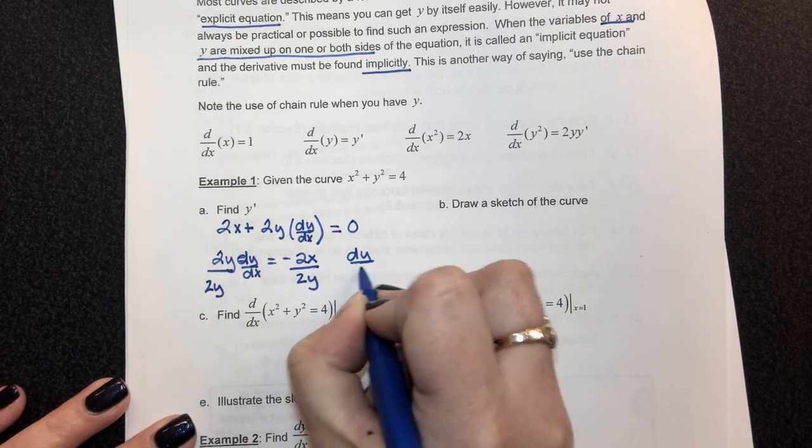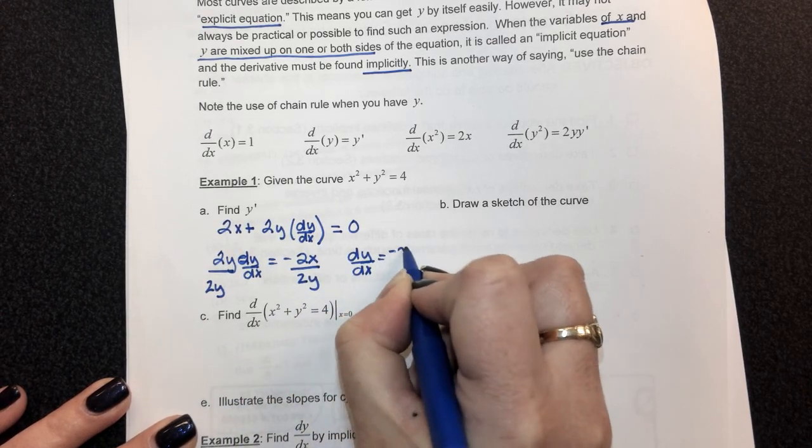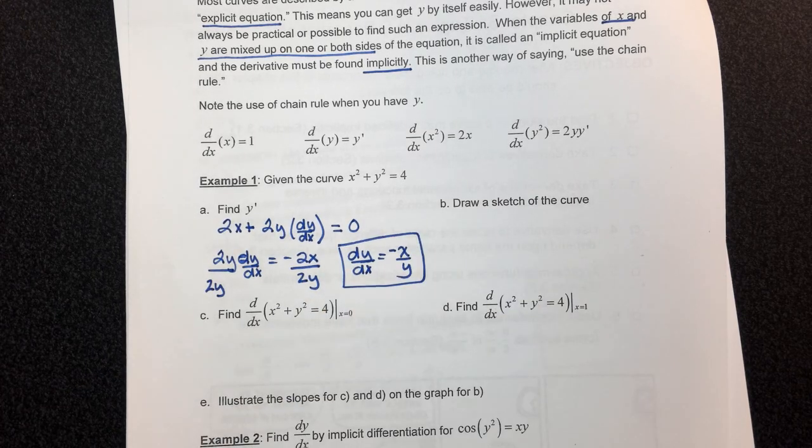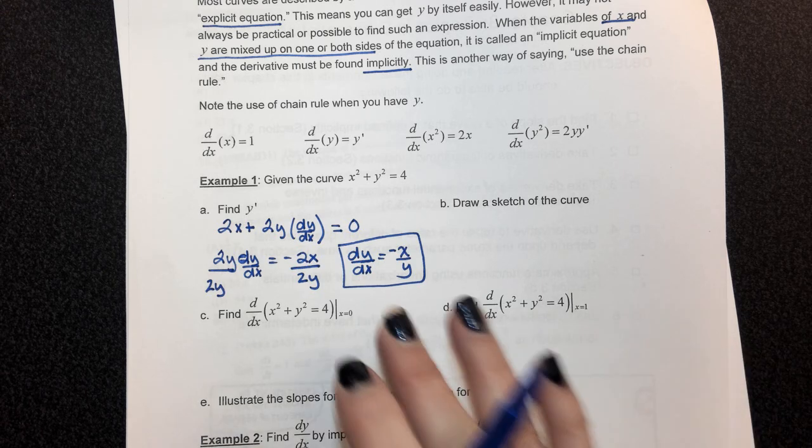So dy dx is equal to negative x over y. Now when you're using implicit differentiation, notice the derivative may also contain a y variable in addition to the x variable, and that's fine. That's your implicit differentiation. What you're solving for is the derivative, the dy dx.